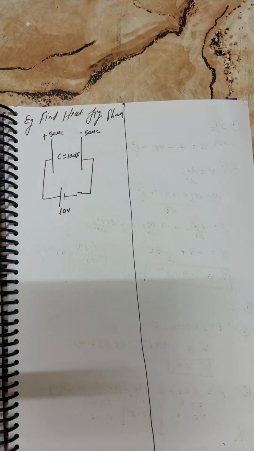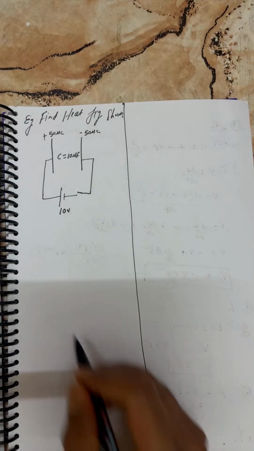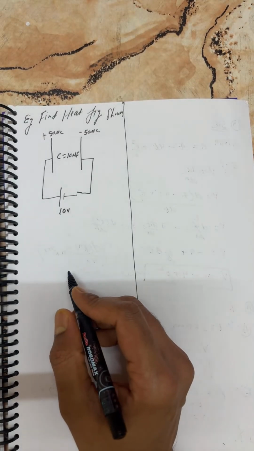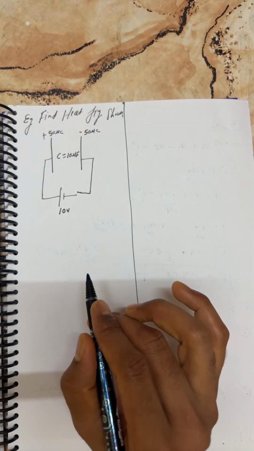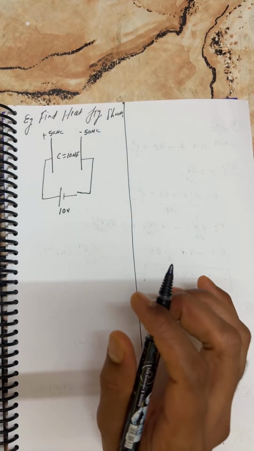So here we have to find the heat. A new challenging question. All the coming questions are very new and very good. So be very active, boys and girls. How can we think about this question? It's a new question for you, but it is very common.